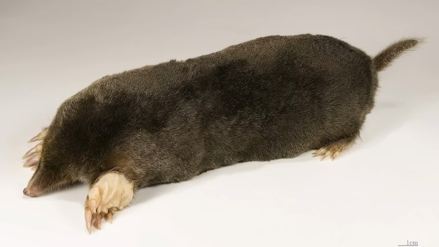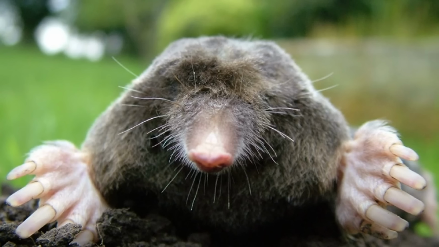Also, before we go on to the next devil fruit, I just want to say, moles are awesome animals. Look at them. They're just little guys that dig around in the ground with their giant paws and their big nails, and they have little tiny beady eyes.